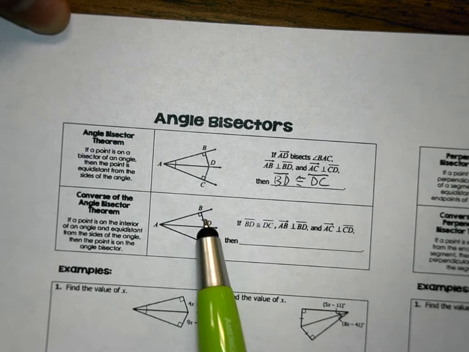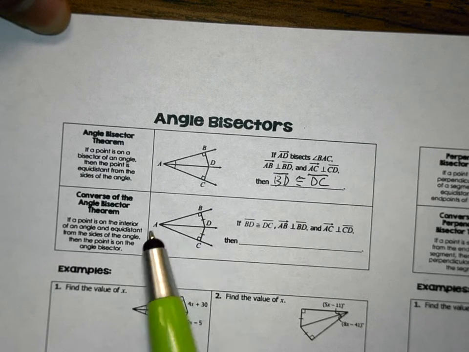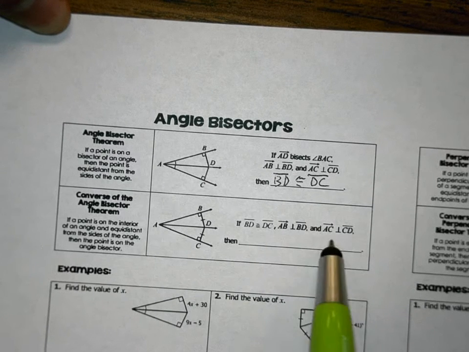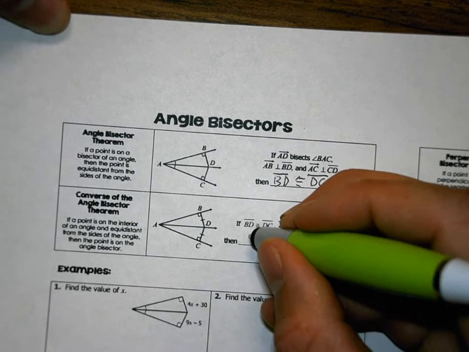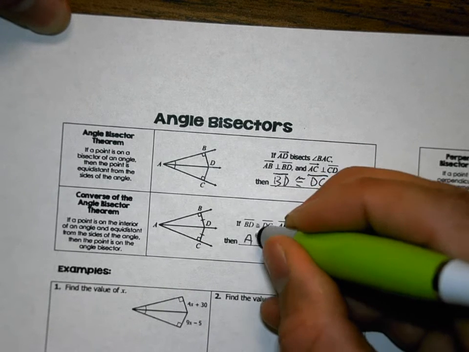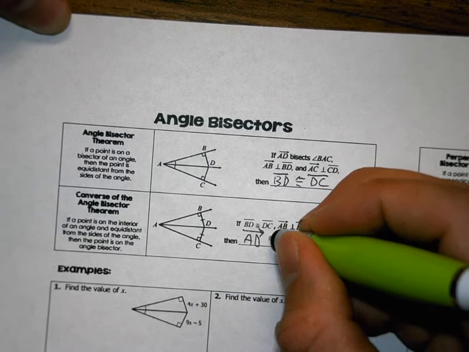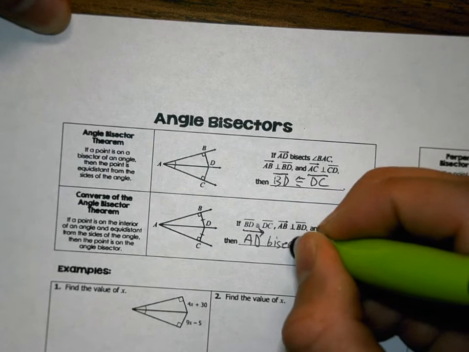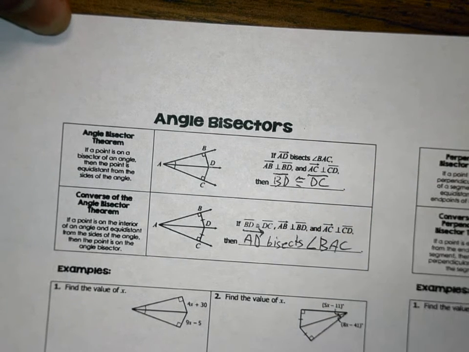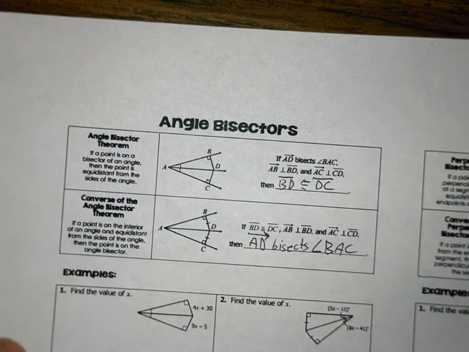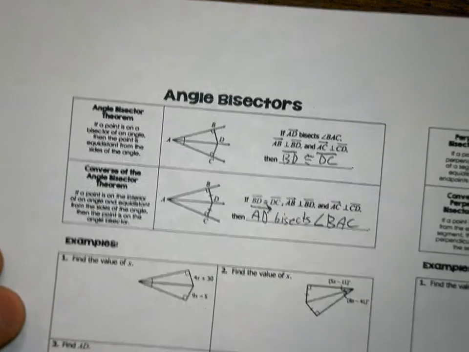So if BD and CD are congruent and AB is perpendicular to BD and AC is perpendicular to DC, then AD bisects BAC. So we're going to use this to solve for sides on triangles.